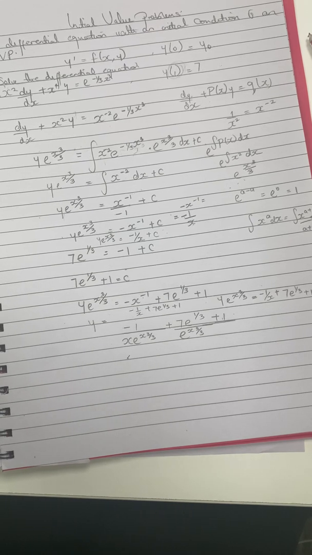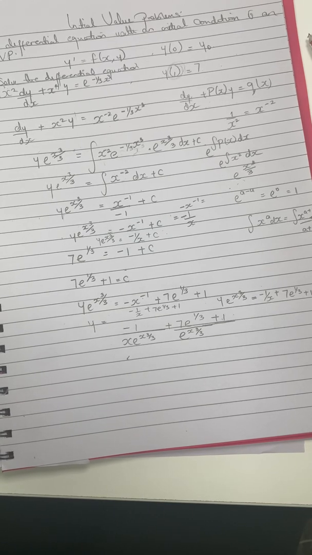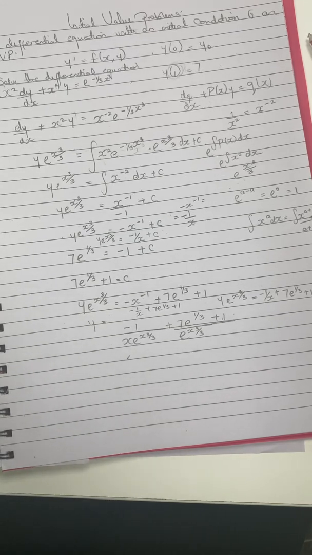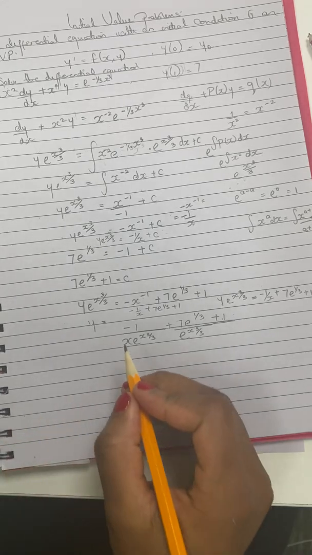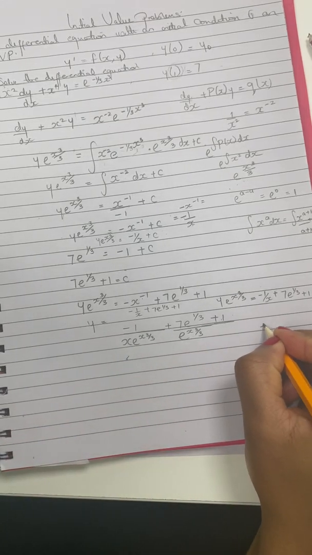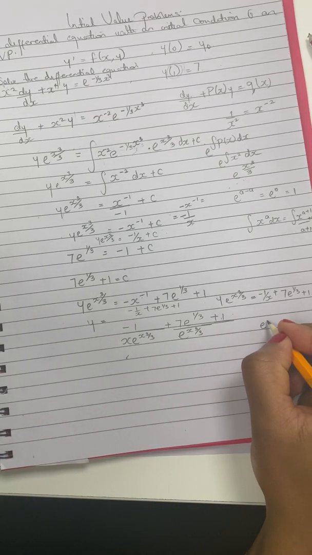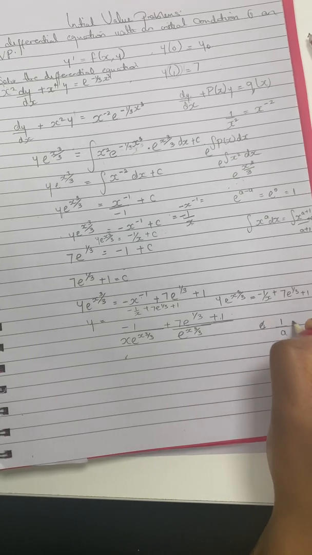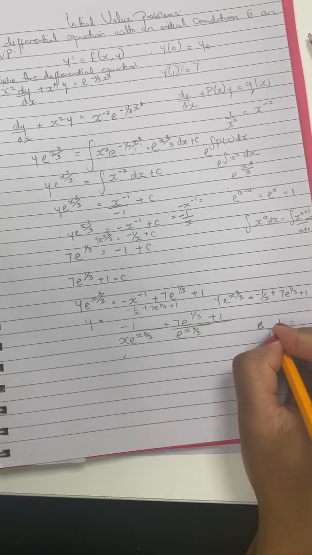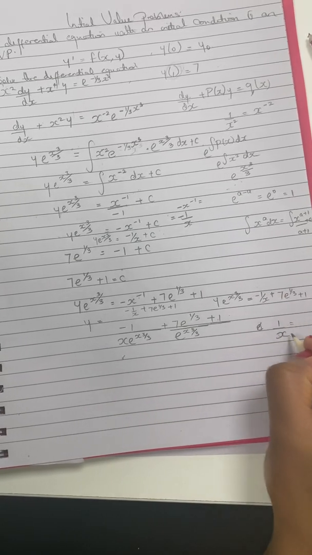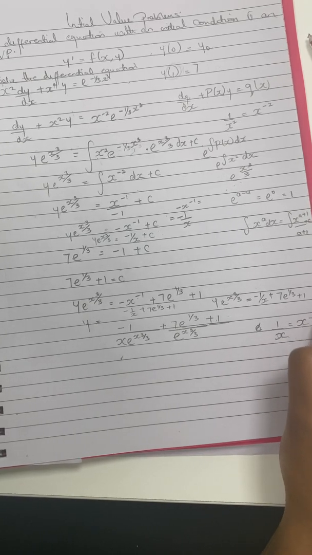I mean, we can simplify this a bit further, but there is no need. But recall that 1 over x is equal to x to the power of minus 1.